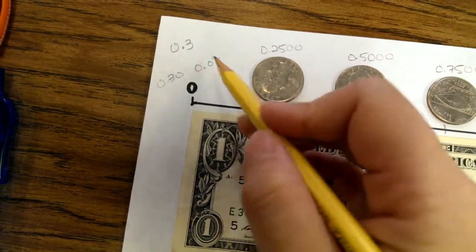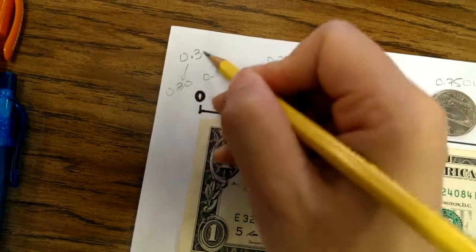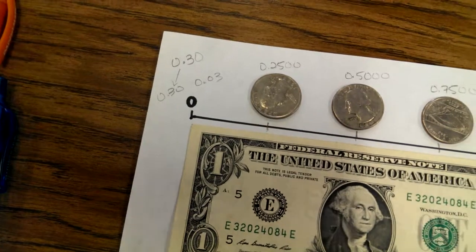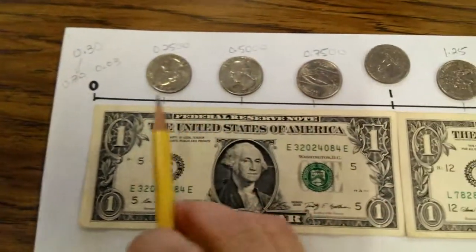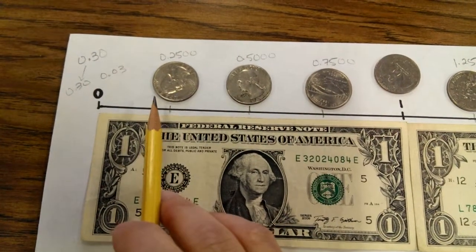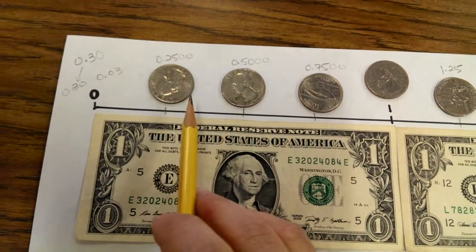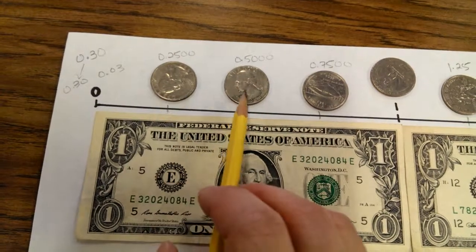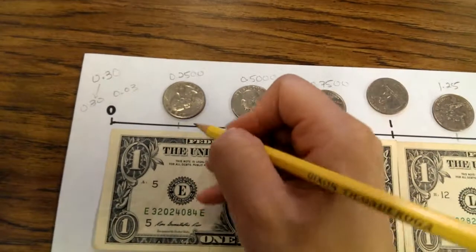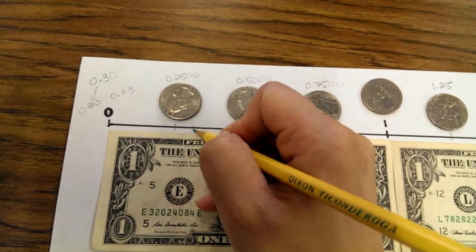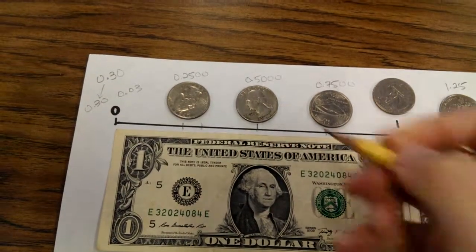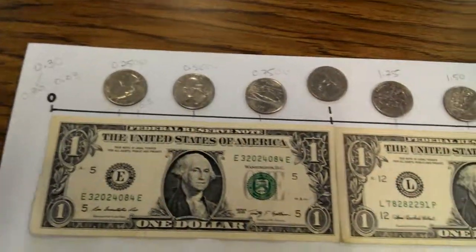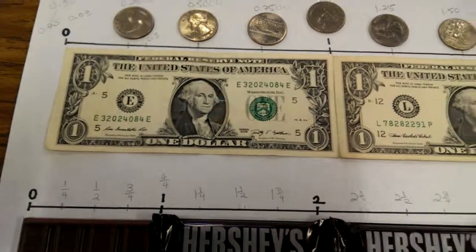So which one is this equal to? Well, it's equal to this one because remember, we can put a 0 behind it and it doesn't change the value. So where would 3/10 go? Would it go behind the 25 cents or in front of the 25 cents? Well, 30 cents is more than 25 cents, but it's less than 50 cents, right? So it would probably go around right here. Okay, that's where the 3/10 would go. All right? So this really helps us figure out where the decimals should go.